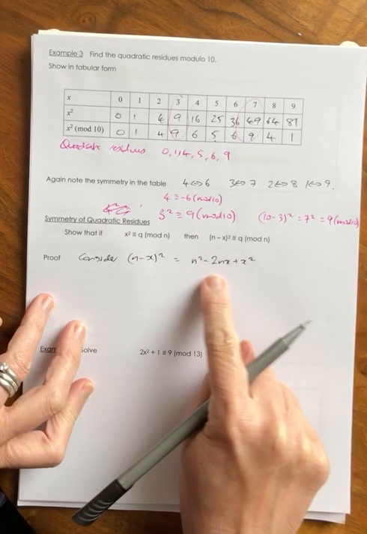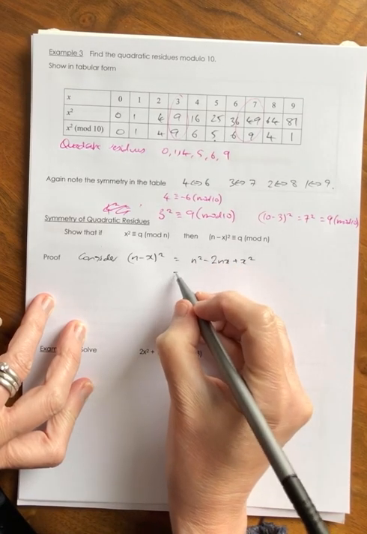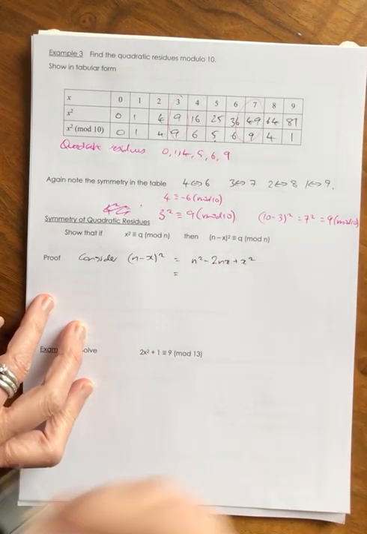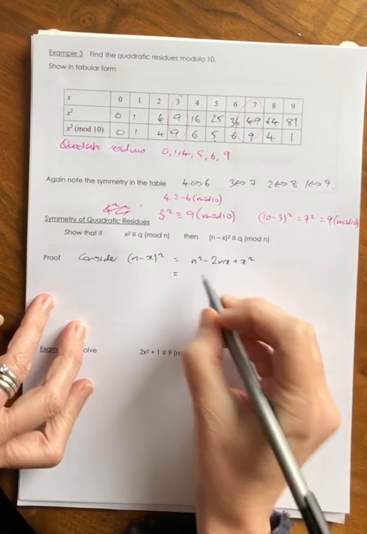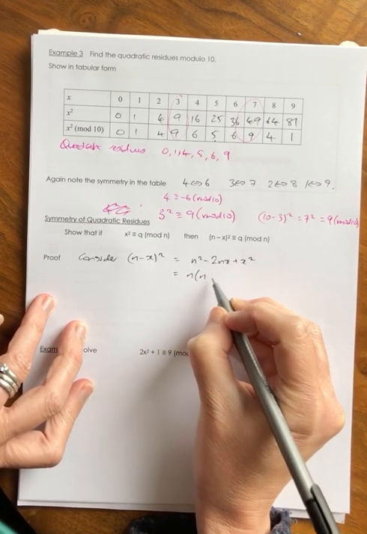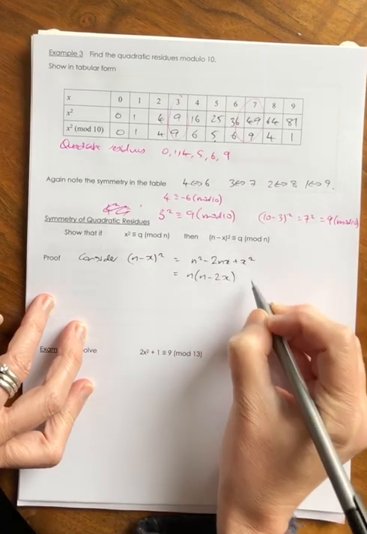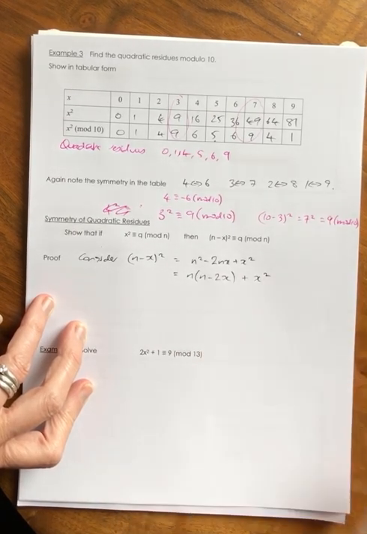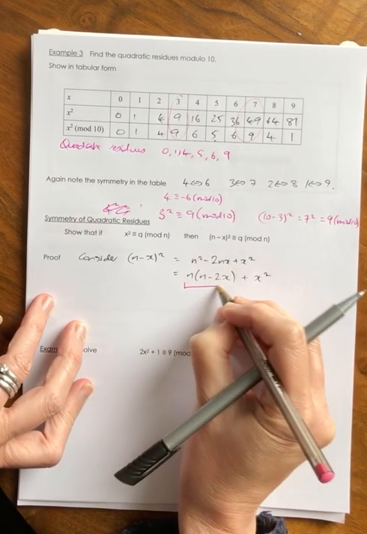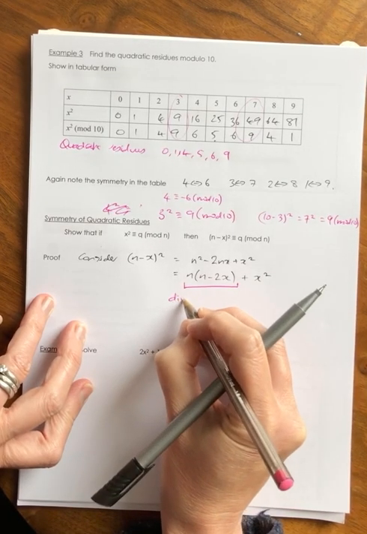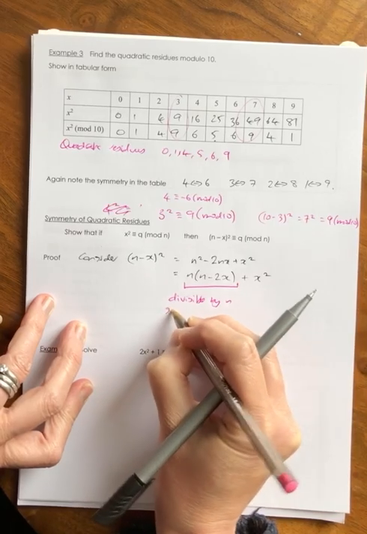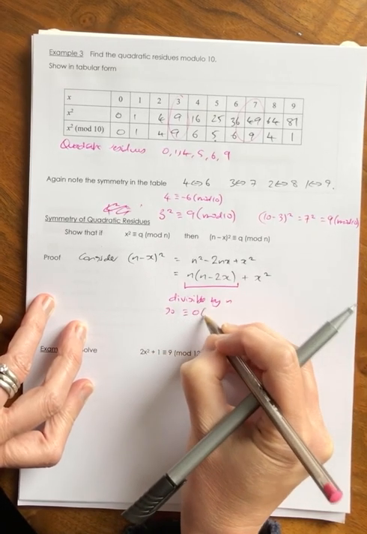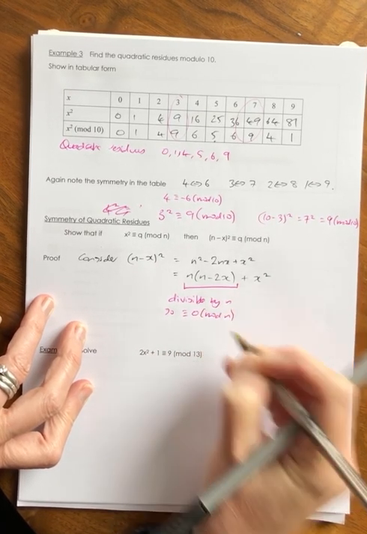And now it's very much like what we were doing on the 3k plus 1. We have got a common factor of n here. We are working mod n. Let's pull out that common factor. I've got the x squared at the end. I know that this here is divisible by n, so congruent to 0 mod n.